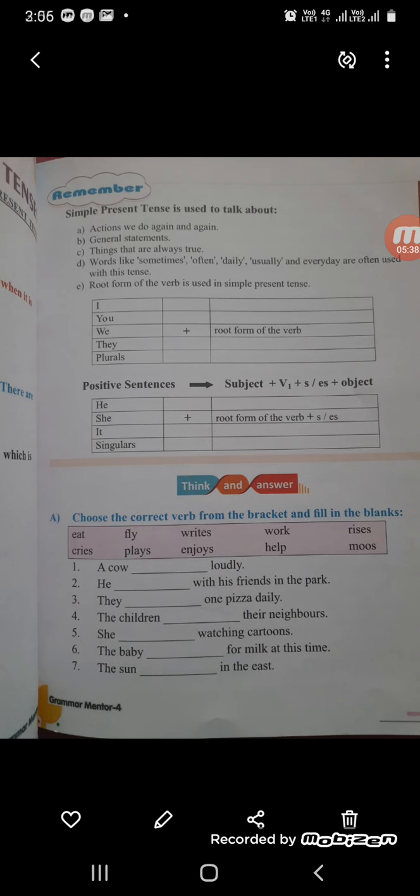So children, remember, simple present tense is used to talk about actions we do again and again. General statements, things that are always true, like the sun rises from the east and sets in the west. It's a universal truth. ऐसे नहीं होता, उल्टा नहीं होता. Moon shines at night. ऐसे नहीं होता कि moon shines in the daytime and sun shines at night. ऐसे नहीं होता है. So all the universal truths also take simple present tense.